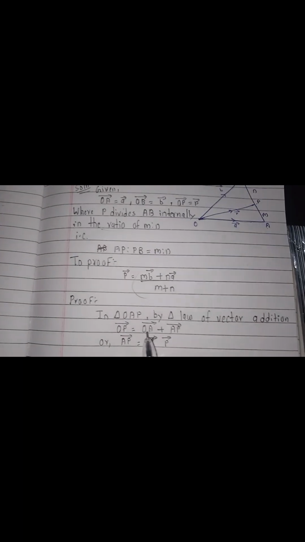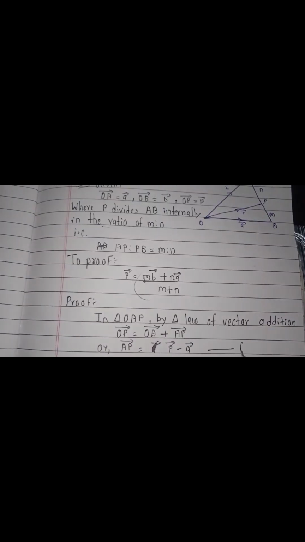When OA vector goes to the other side, we change the sign, so minus a vector. So this is our first equation.